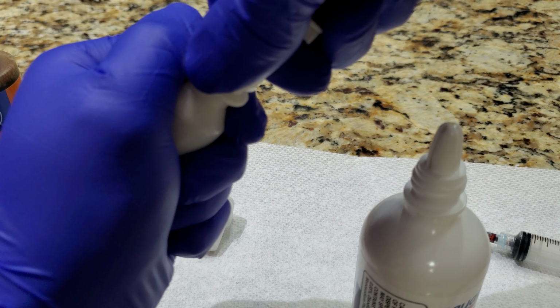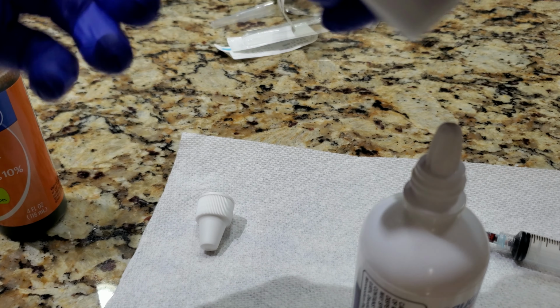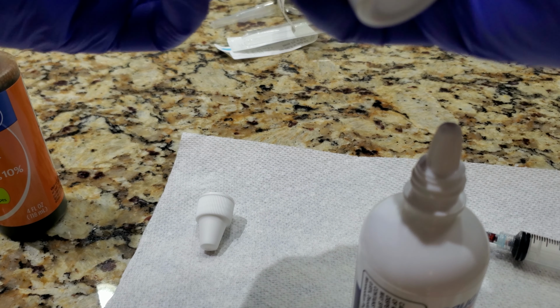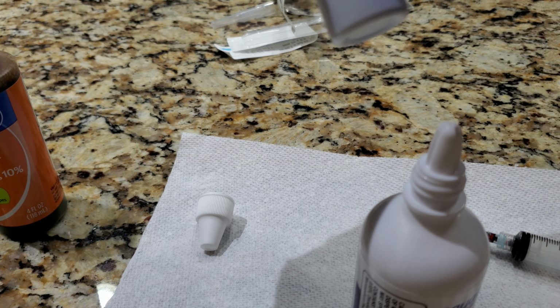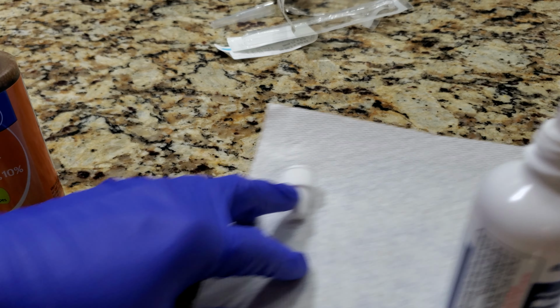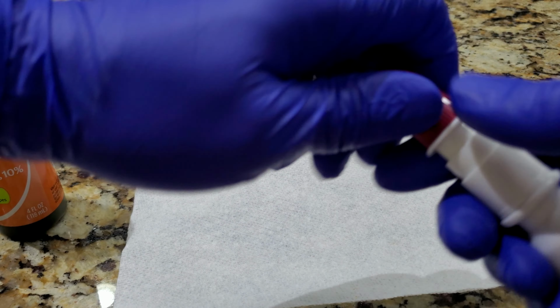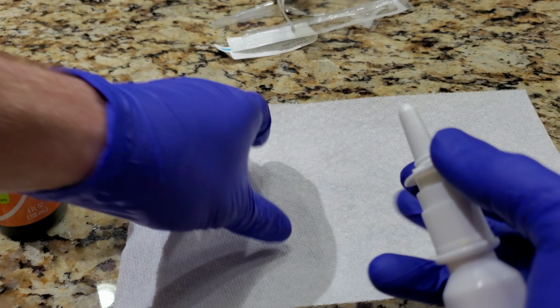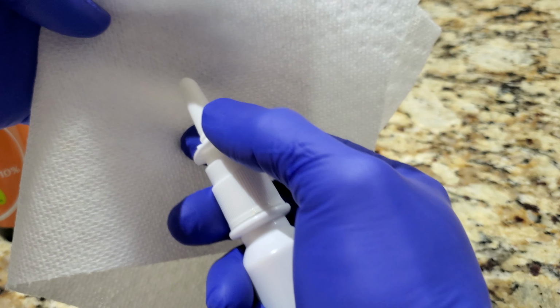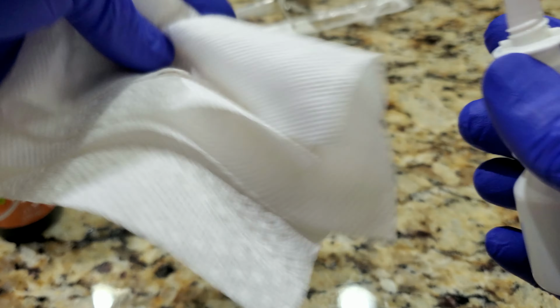I'm just going to press it in. This thing was very hard to take off. Yeah, there we go. And so we get our spray here. Let's see how it goes. Okay, that's it. This is what we have.